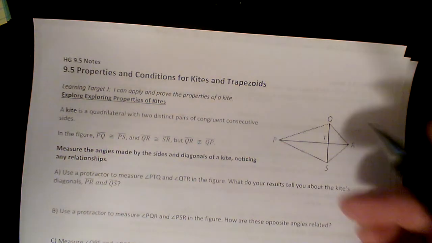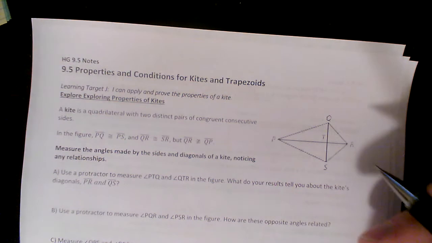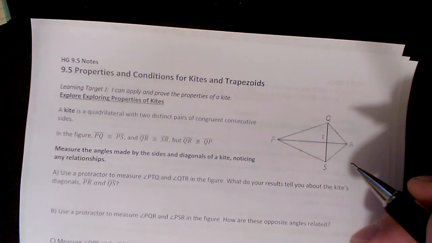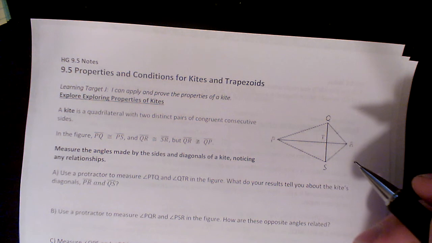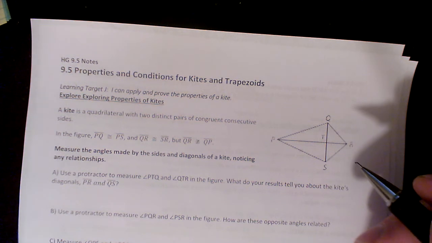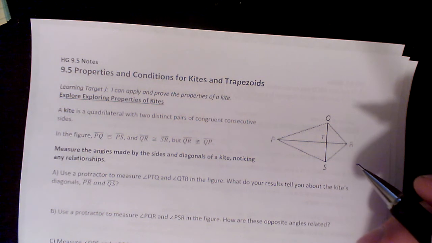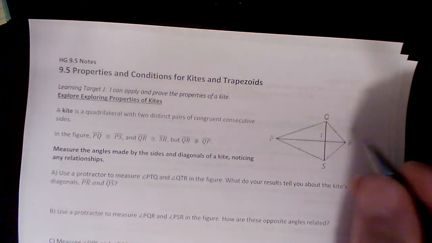Alright, I would recommend that you take the summary notes that I gave you in class and compare it as we go through. So you're looking at multiple sources and understanding the attributes for the kite and then for the trapezoid. So what a kite is, a quadrilateral with two pairs of congruent consecutive sides.